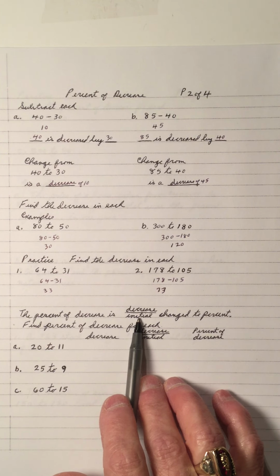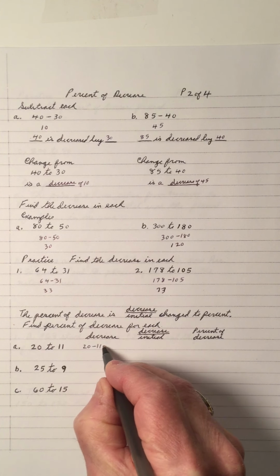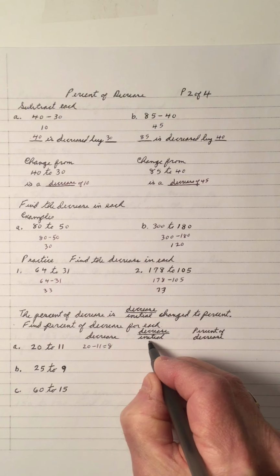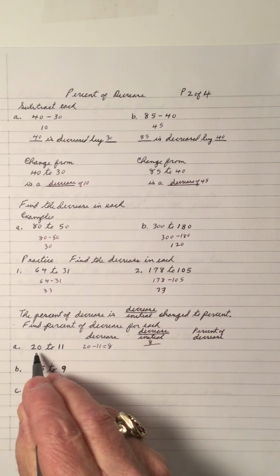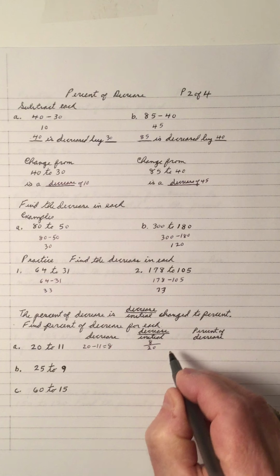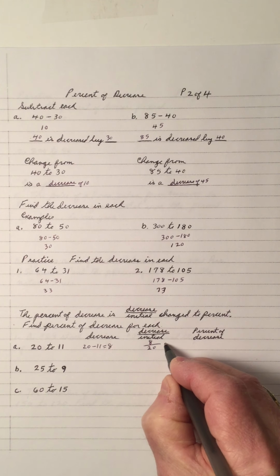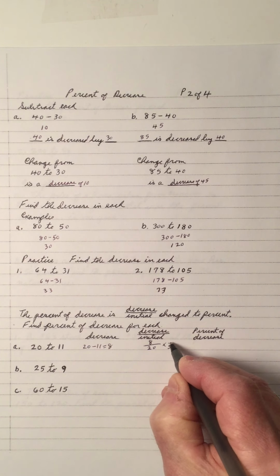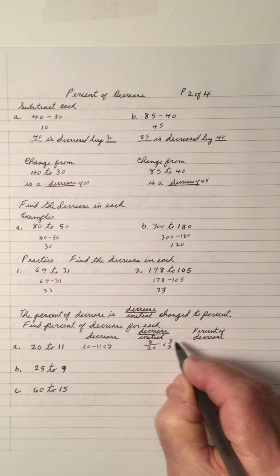So 20 down to 12. That's 20 minus 12 is 8. The decrease is 8 over the initial amount, which is 20. So 8 over 20, if you use a calculator, or if you multiply it by 5 over 5, you will get 40 over 100, which is 40%. Remember, you can divide 20 into 8 with a calculator, or you can work it out like that.